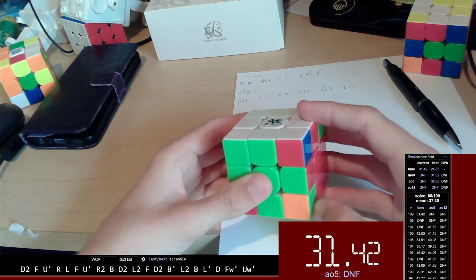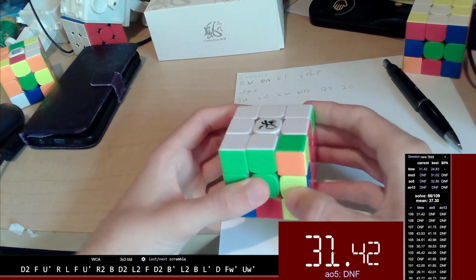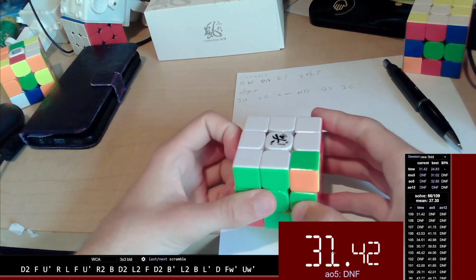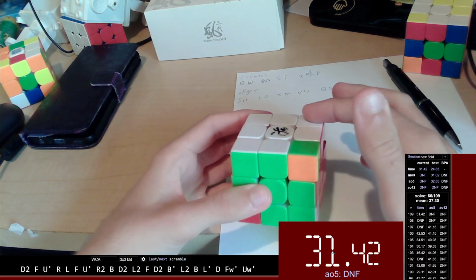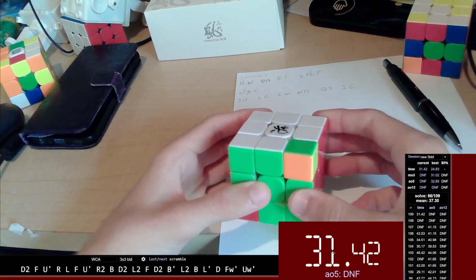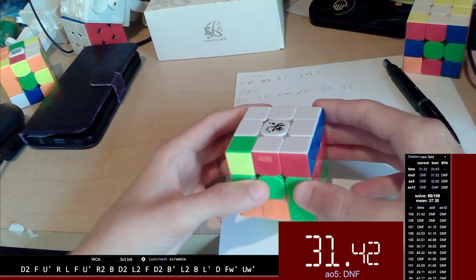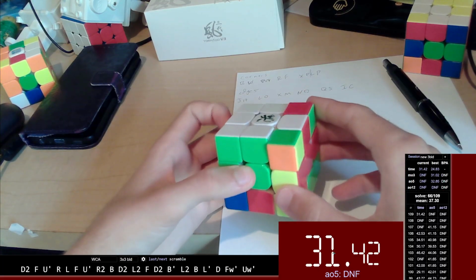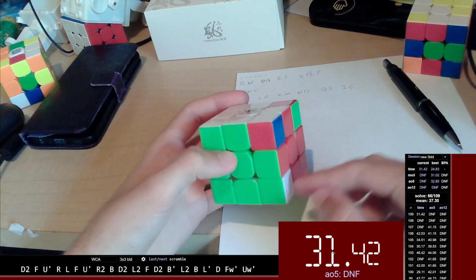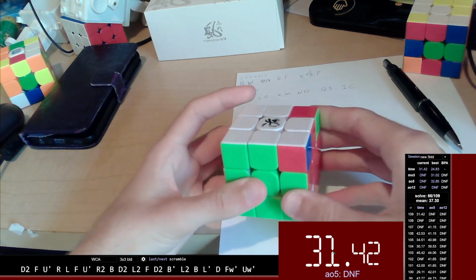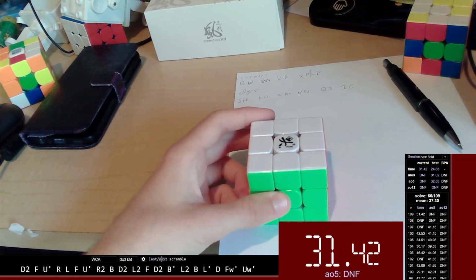Next for P is second, so we insert it up to our buffer. Next for L, you need to insert it here, and you should do it like this by bringing the helper here and then doing a D setup into P. And finally, our last letter pair is P, which we need to insert to the buffer. And that's it. Okay, next scramble, hopefully it has parity.